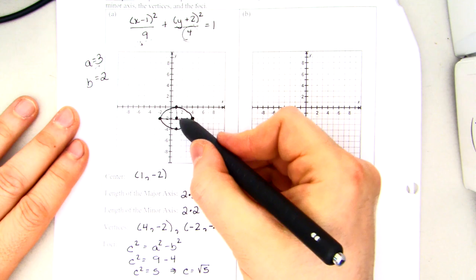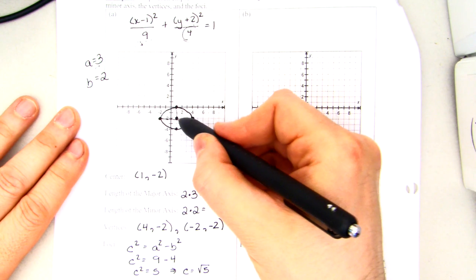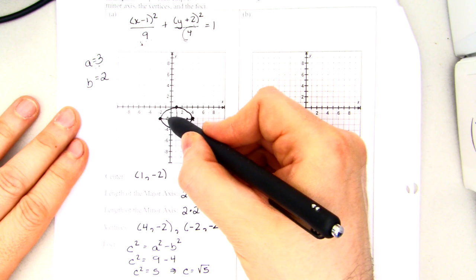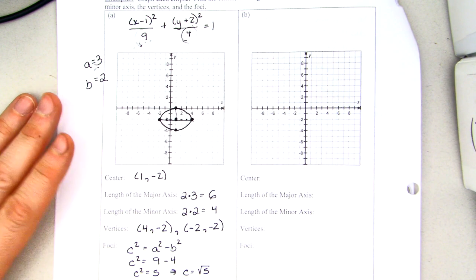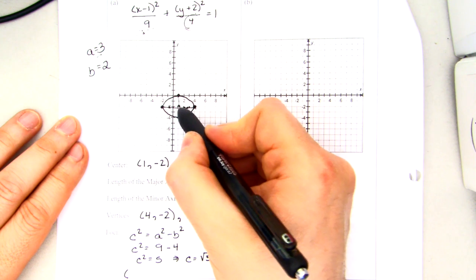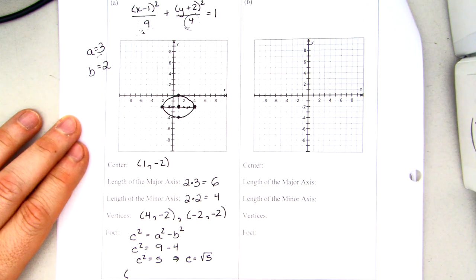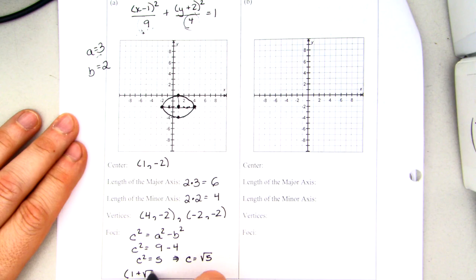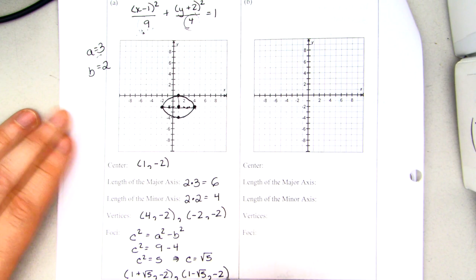What this means is from your center, you have to go root 5 in this direction and root 5 in that direction to find the foci. Well, to give the coordinates, I'm going to take my center, I'm adding root 5 and subtracting root 5, and I'm doing that to the x coordinate. So I'm going to get 1 plus root 5, comma, negative 2, and 1 minus root 5, comma, negative 2.